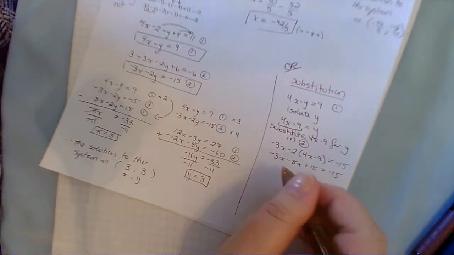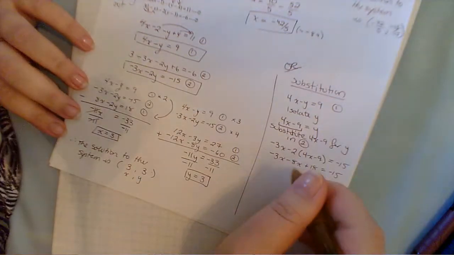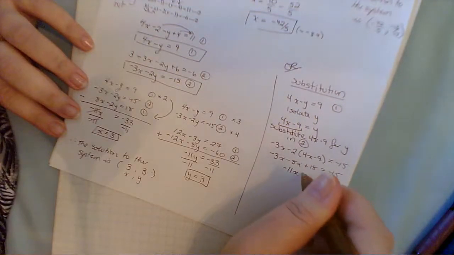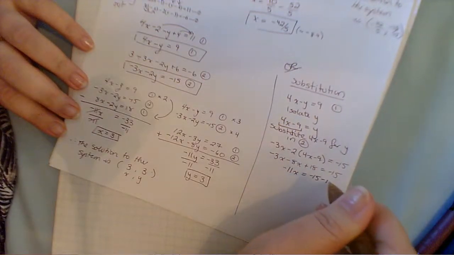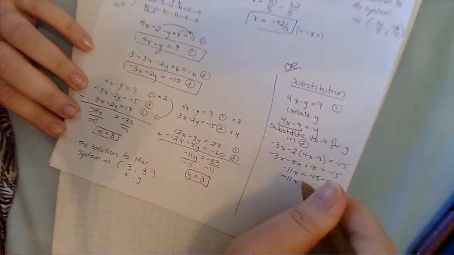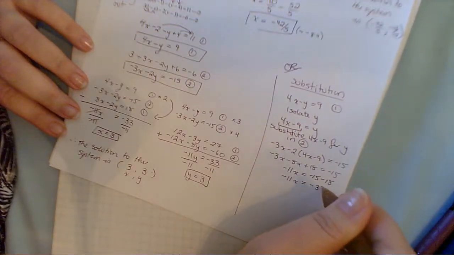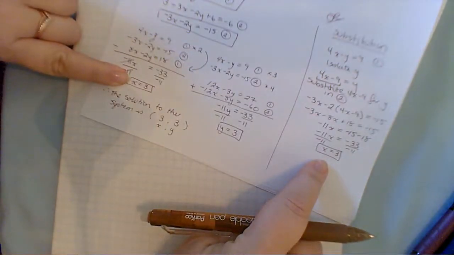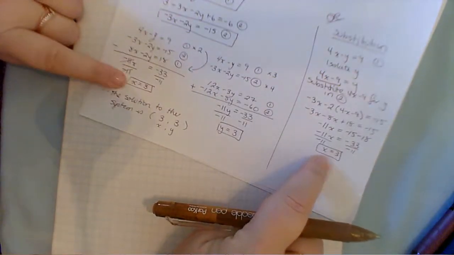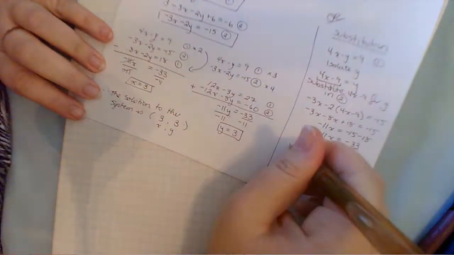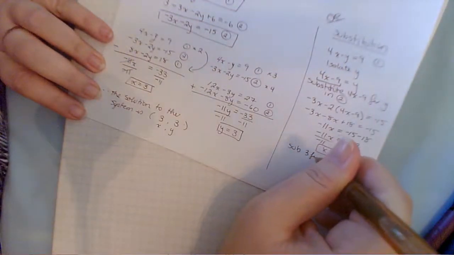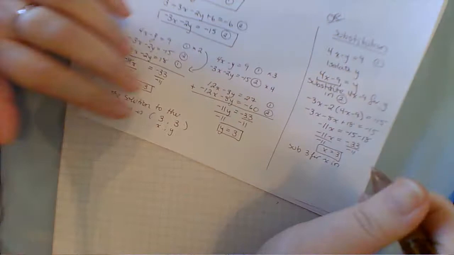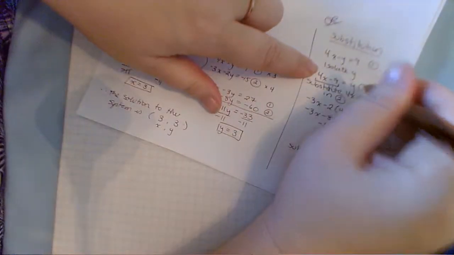Clean up your numbers and clean up your x's. So negative 3x minus 8x is negative 11x. Negative 15 minus 18. So negative 11x equals negative, again, 33. Look at that. Negative 11, negative 11. X equals 3. So again, we got what we got, either doing elimination or substitution, showing you that it wouldn't matter.